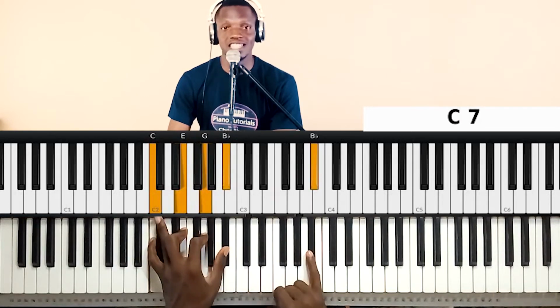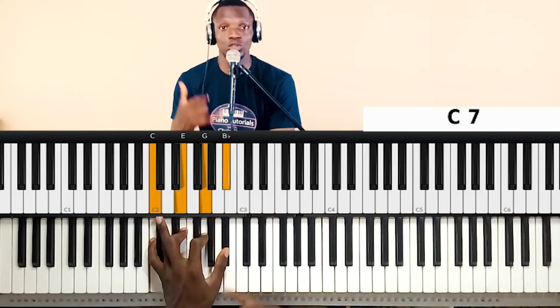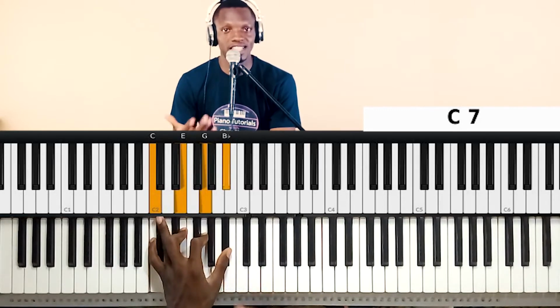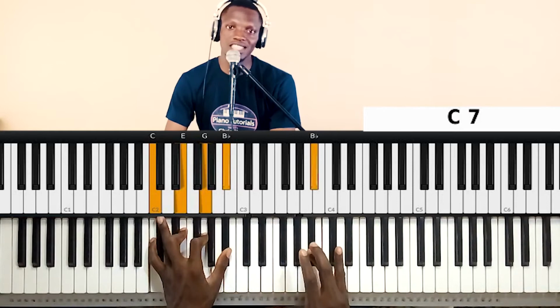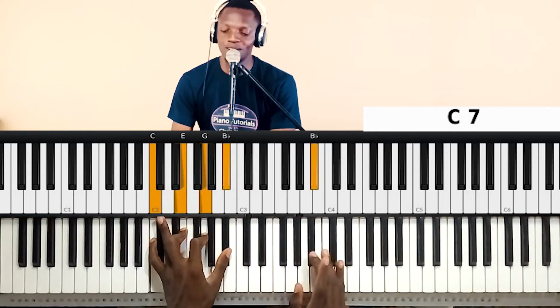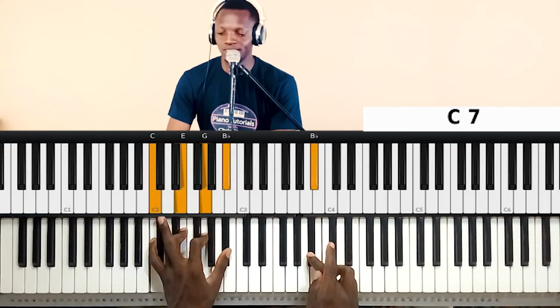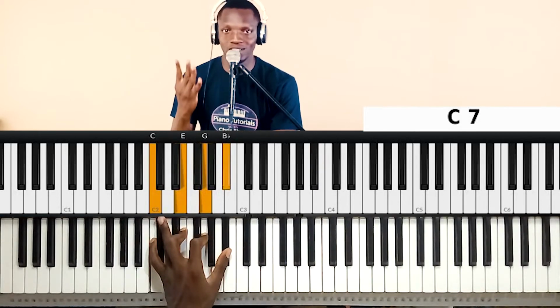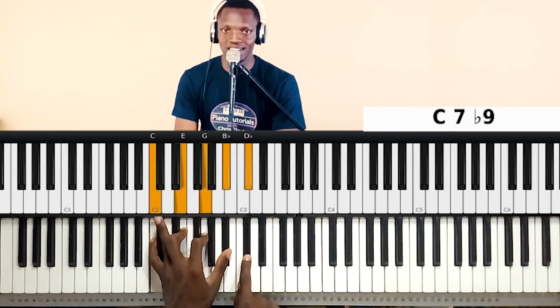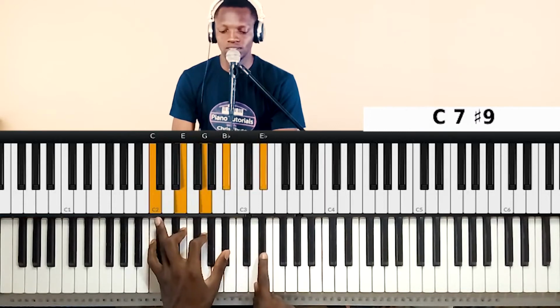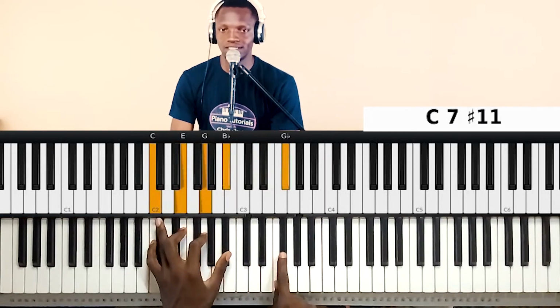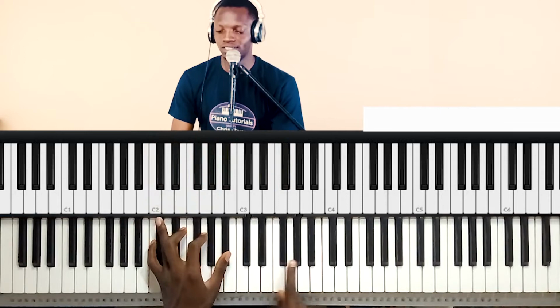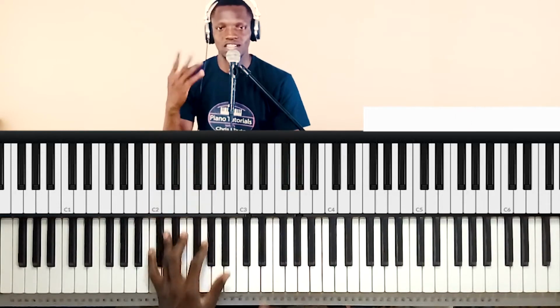So this note is already the 7th. And you know the 7th should be in your extended chord or your altered extended chord. So this note is already taken. It has been accounted for. So you don't have sharp 13, right? So basically we have 4 types of altered extended chords, which are the flat 9, sharp 9, sharp 11, flat 13. So those are the 4.